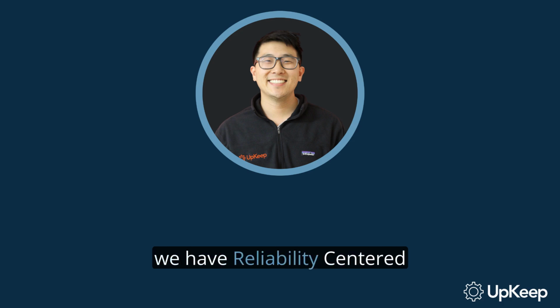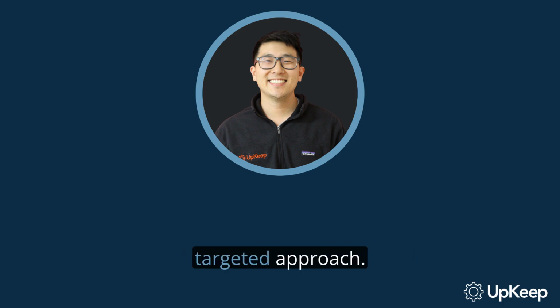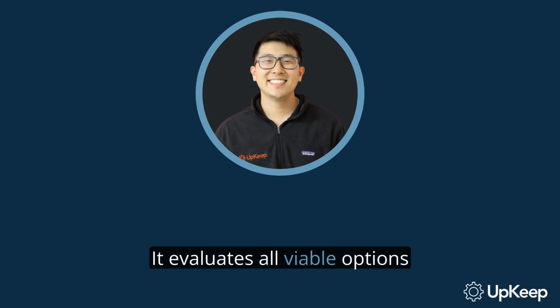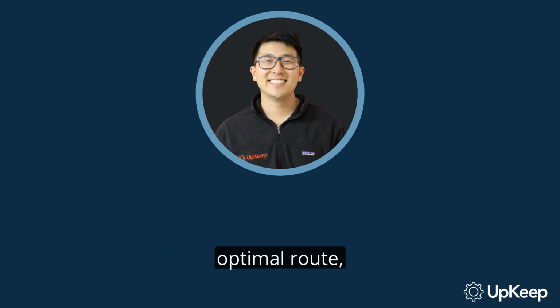Finally, we have reliability-centered maintenance. This strategy acknowledges that each piece of equipment may require a specific and targeted approach. It evaluates all viable options to arrive at the most optimal route, taking into account factors like failure modes, contributions to productivity, and anticipated failure patterns.